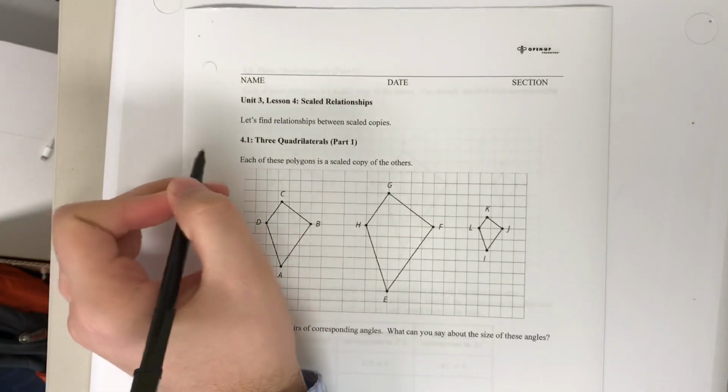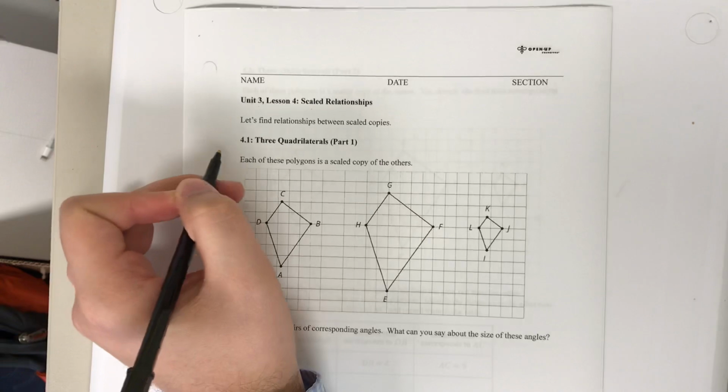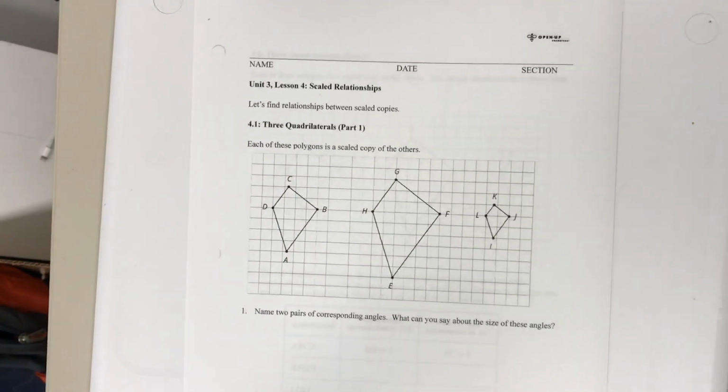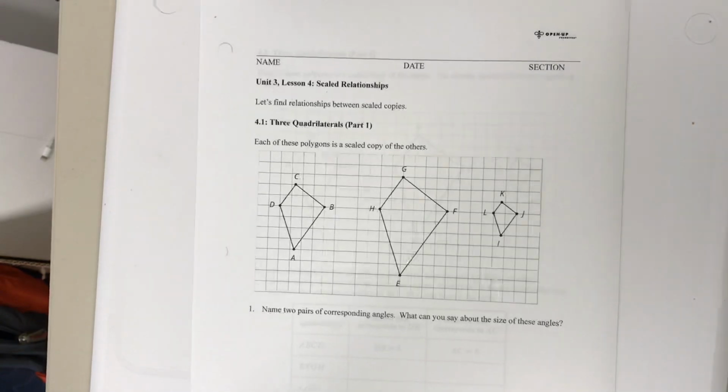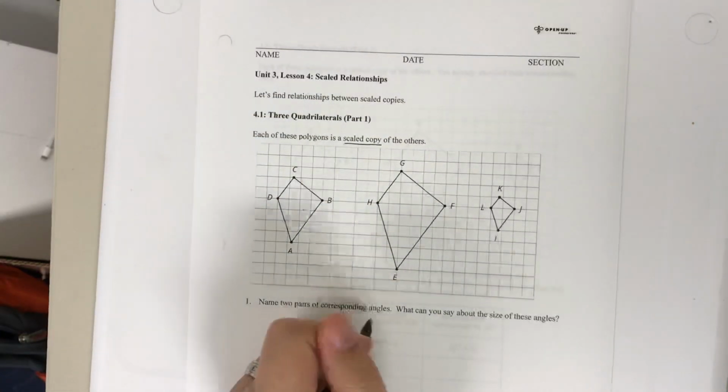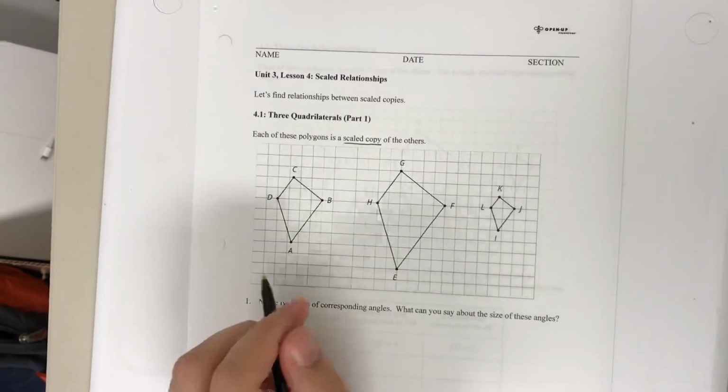In this lesson, we're going to explore what we've talked about with scaled copies across the last couple of days. The first thing says 3 quadrilaterals, part 1. It says each of these polygons is a scaled copy of the others. And so it says, name 2 pairs of corresponding angles. What can you say about the size of these angles?